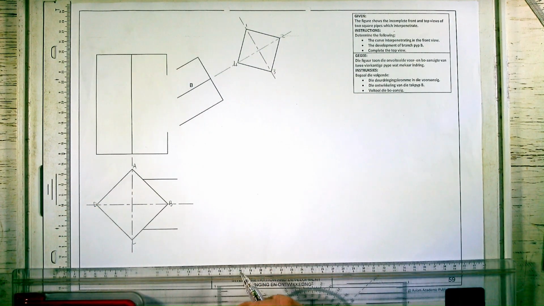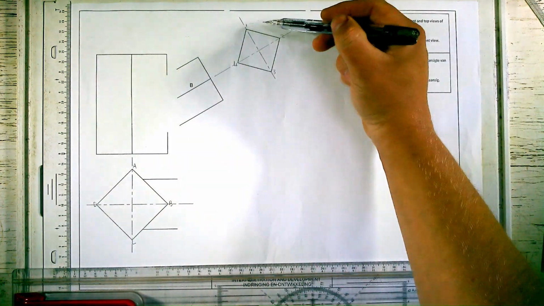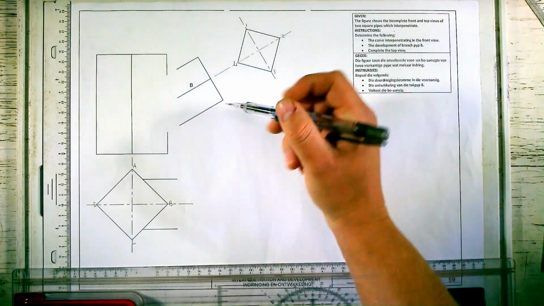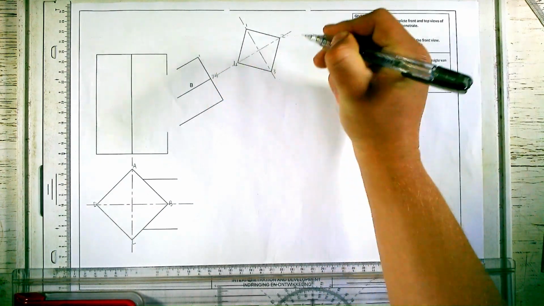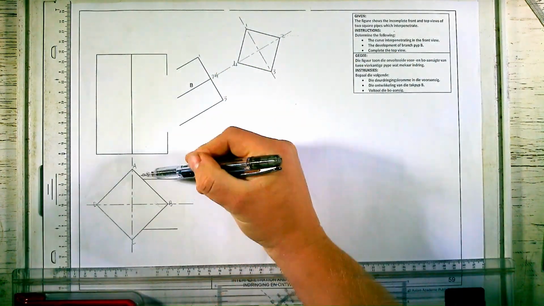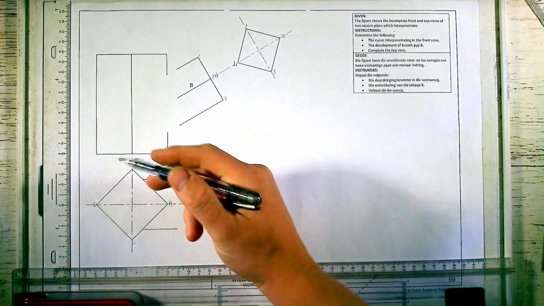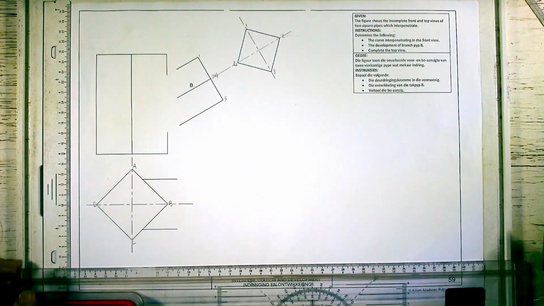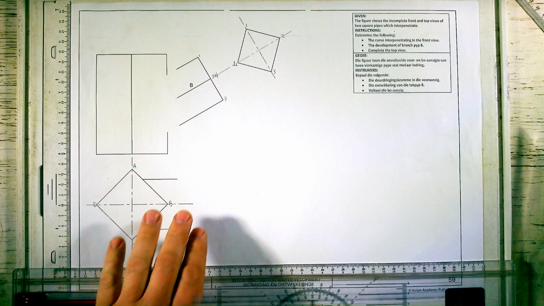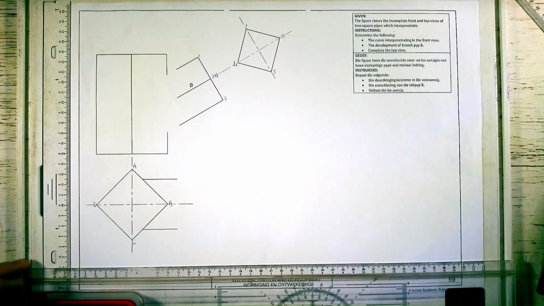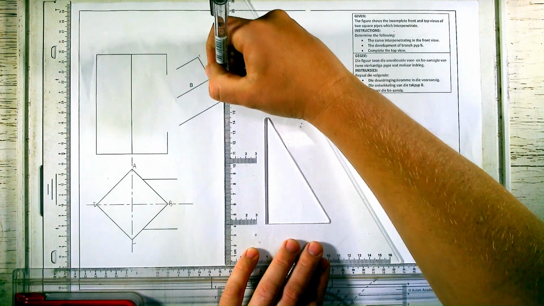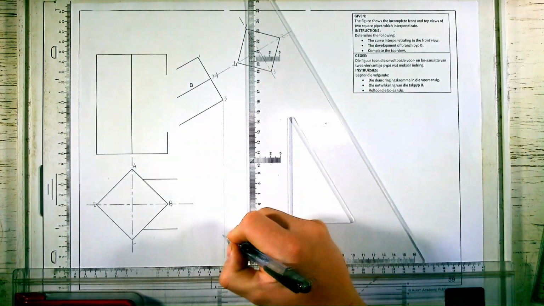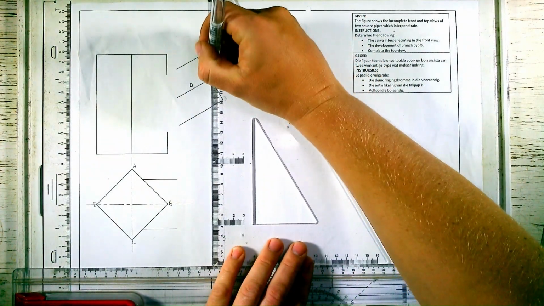Okay, so the first thing that I've already done is I've numbered my auxiliary view 1, 2, 3, and 4, which means this is going to be line 1, 2 and 4, and 3, and I already labeled A, B, C, D on the main pipe. Now the first thing I'm going to do is my top view. To do my top view, I'm just going to draw construction lines, numbering each line.